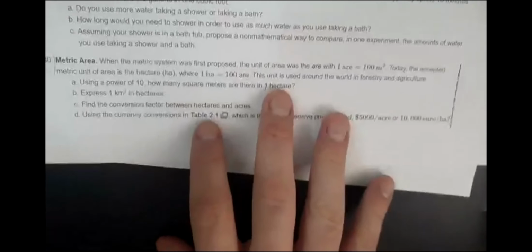Okay, and now we're going to talk a little bit about metrics, so hopefully this will come back around. When it was first proposed, we read all this. Using a power of 10, how many square meters are there in 1 hectare? Oh, man.